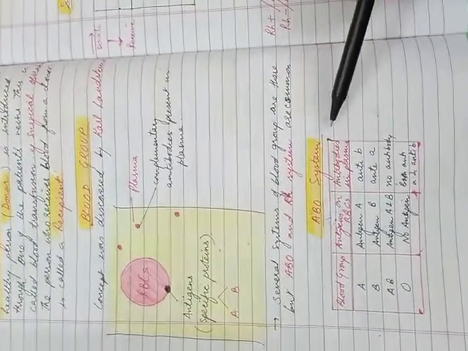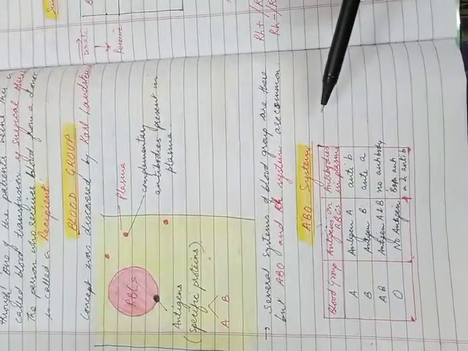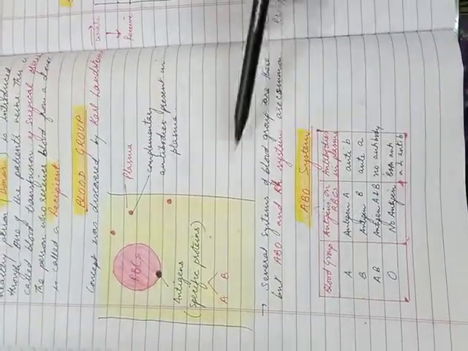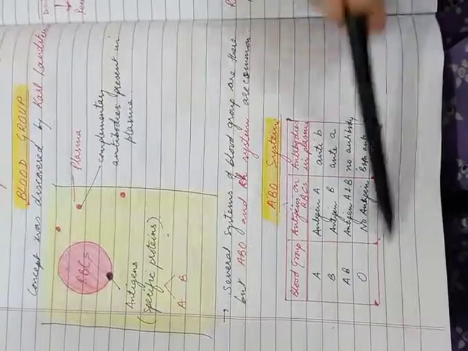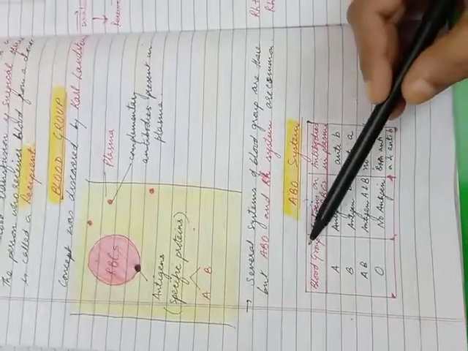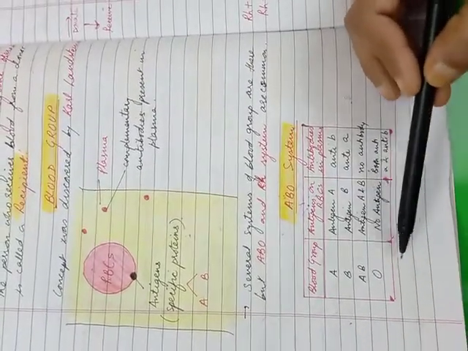Though there are several systems of blood grouping, there are two systems which are most important. The first, which we have studied, is ABO, right? And the other is the RH system, which we'll study just now. Now, let us talk about, according to this blood group system, which blood group can be given to a recipient, right? We have understood that there are 4 blood groups in the ABO system: A, B, AB and O.